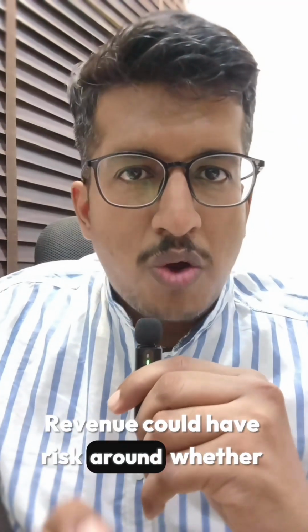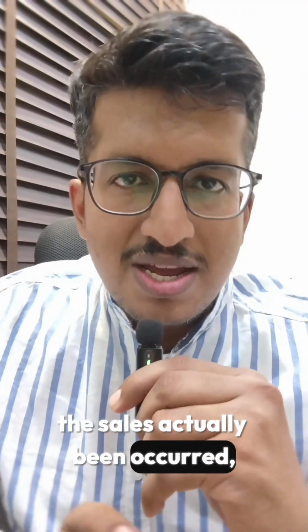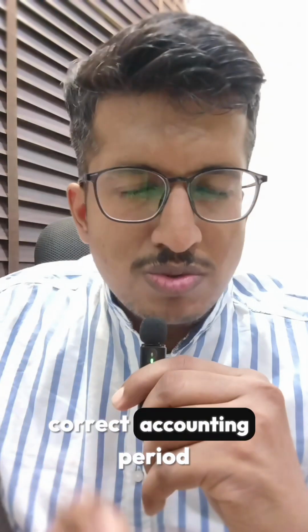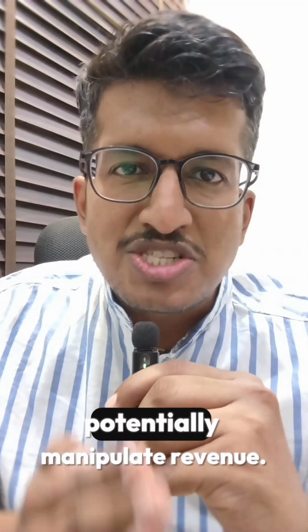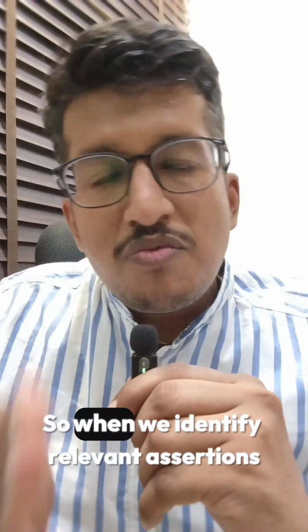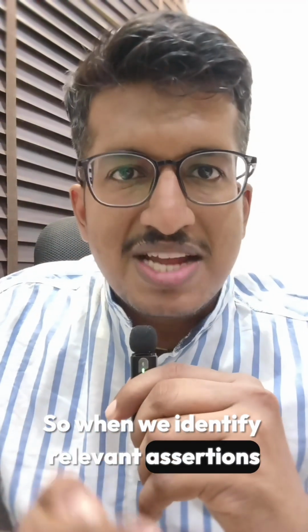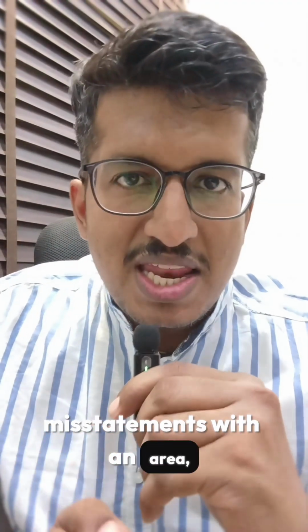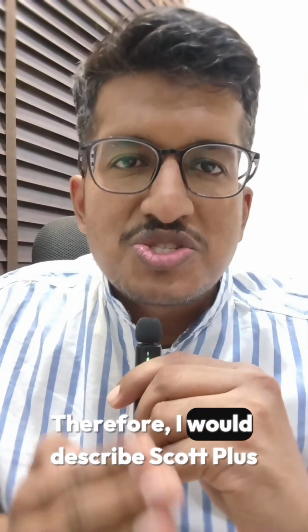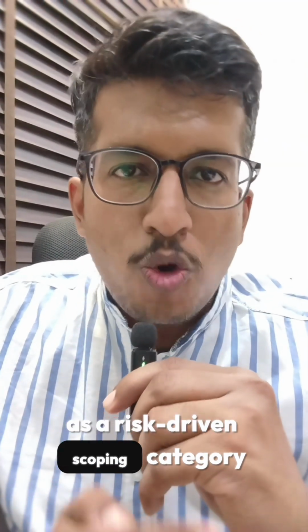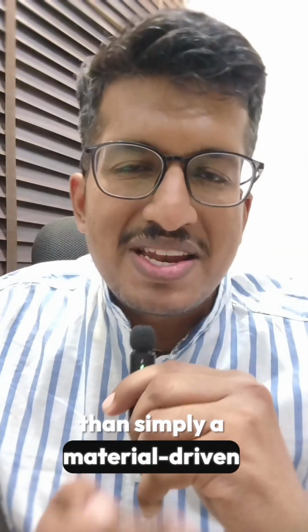Revenue could have risk around whether the sales have actually occurred, whether they were recorded in the correct accounting period, whether it is complete and accurate, or whether management could potentially manipulate revenue. So when we identify relevant assertions and the risk of material misstatement within an area, that area may be classified as SCOT plus. Therefore, I would describe SCOT plus as a risk-driven scoping category rather than simply a material-driven category.